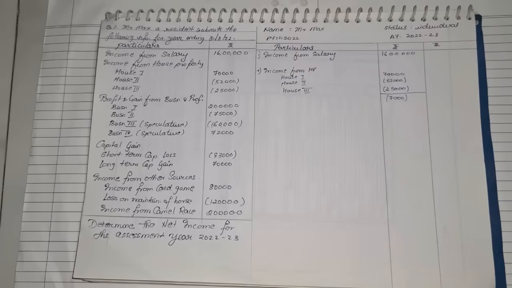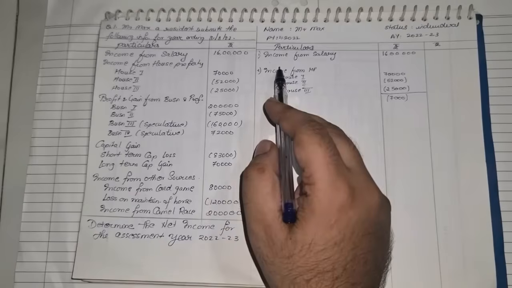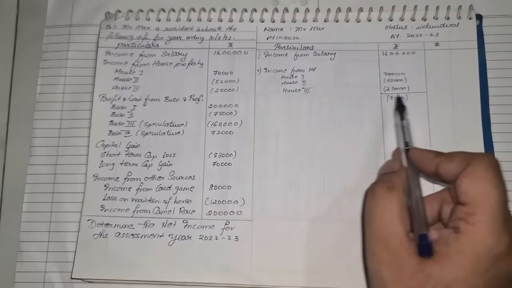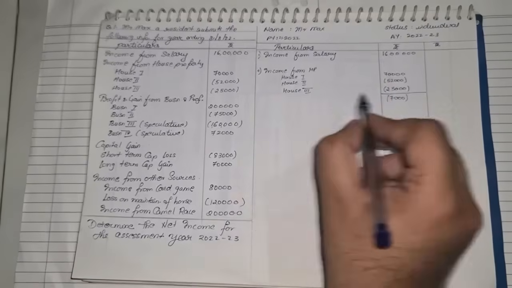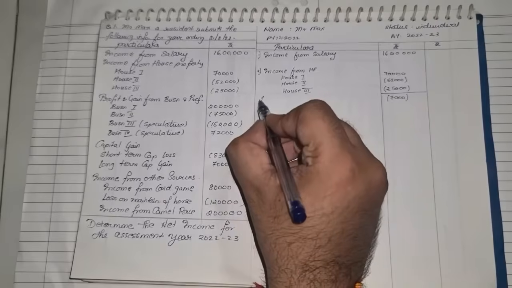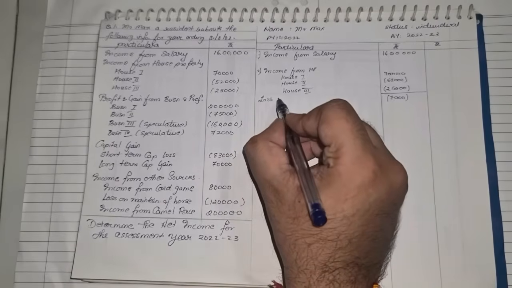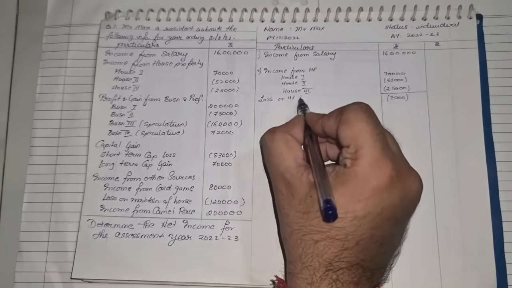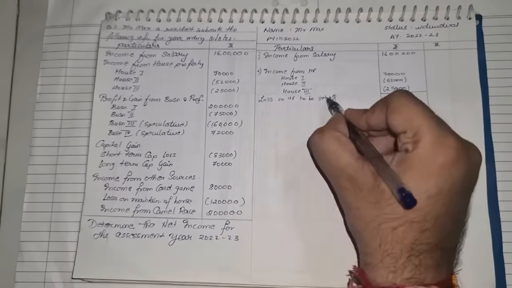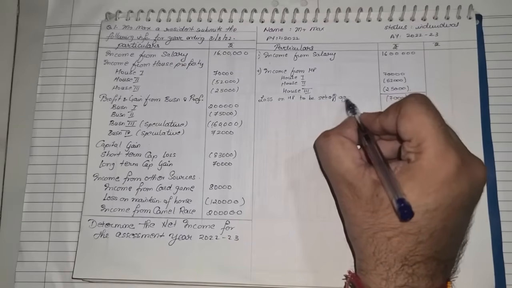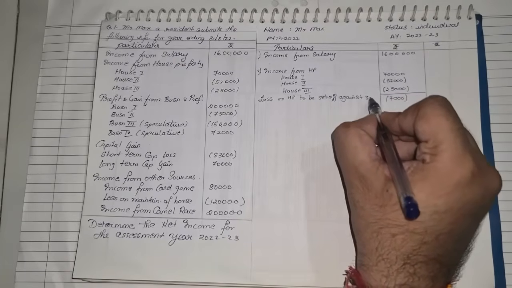Now as per the rule, we have already learned that the loss on house property can be set off against any of the income. I can see income from salary here, so what we can do is set off this negative 7,000 towards the income from salary. So I'll write here loss on house property to be set off against salary.